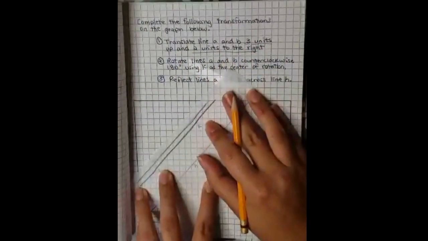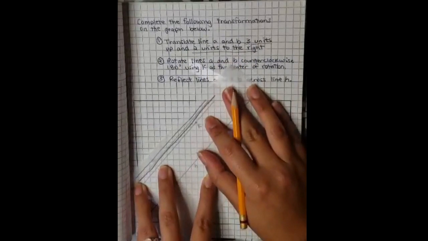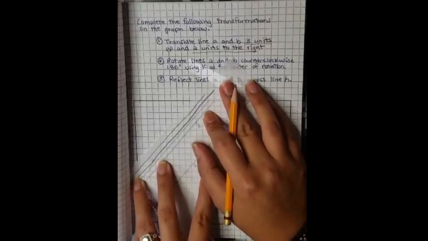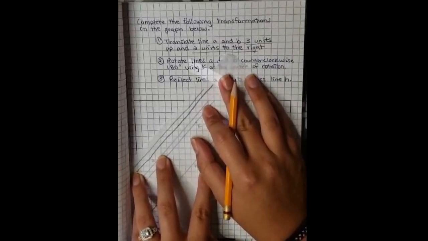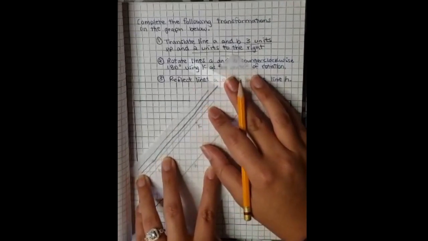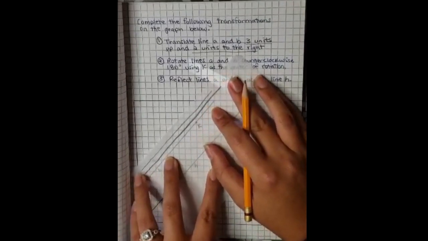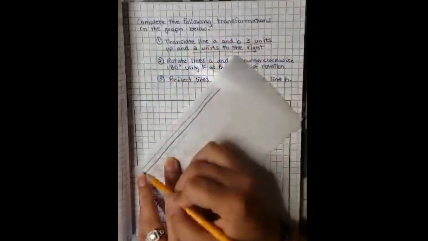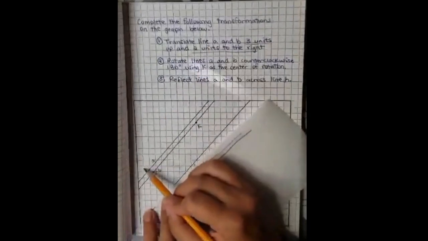So let's count. 1, 2, 3, and we need 2 units to the right. 1, 2. Now I can draw my new lines. So I see it is there, so it is there.